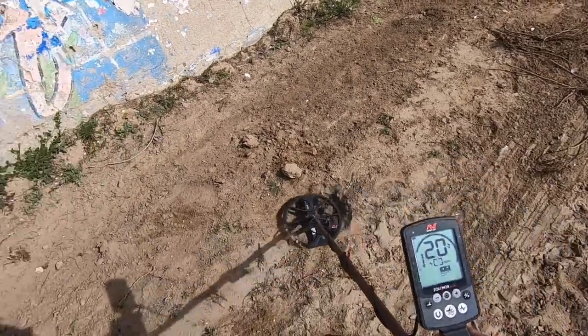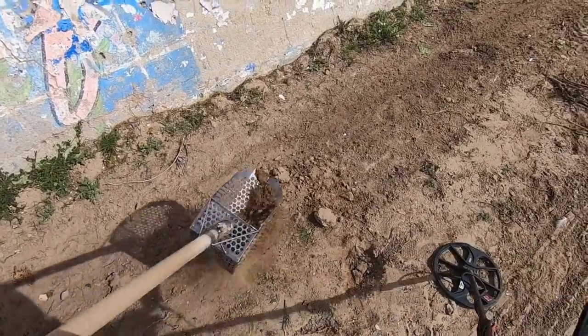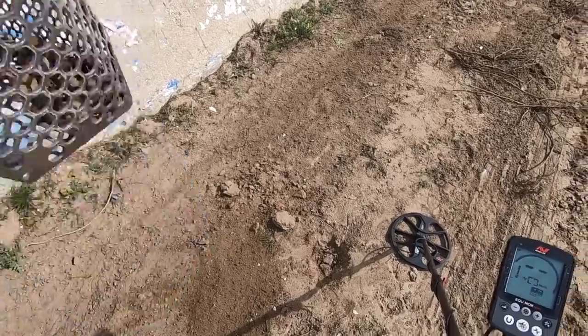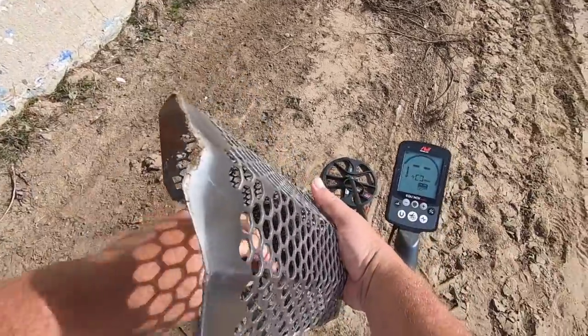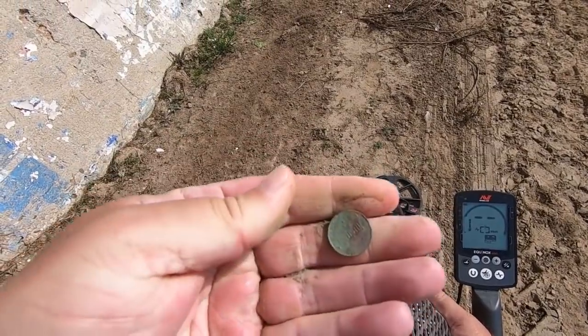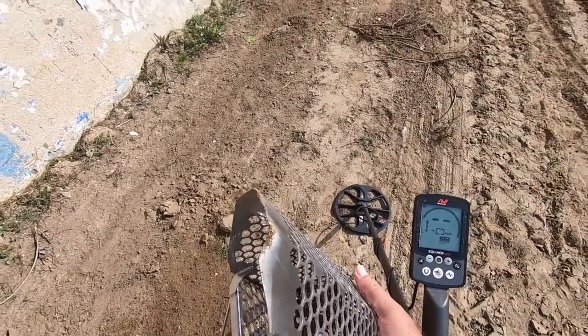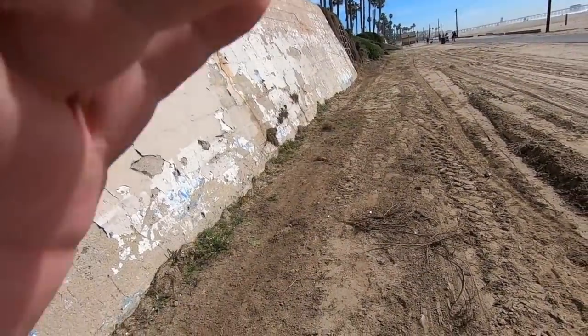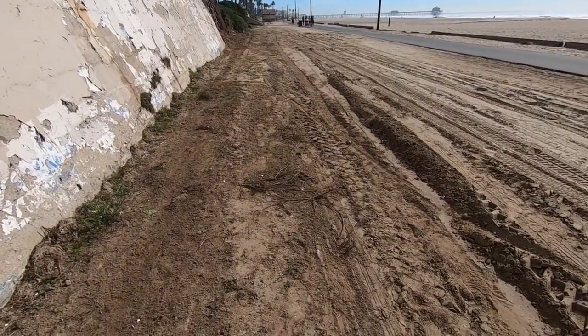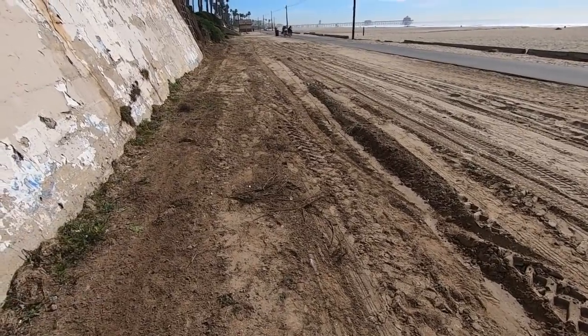Now it's not. Oh, there we go. We got it now. There it is. I see it. It's a penny, not a weedy. Keep hoping. So this was all kind of scraped out recently by a tractor, so whatever's down here is laid down good.